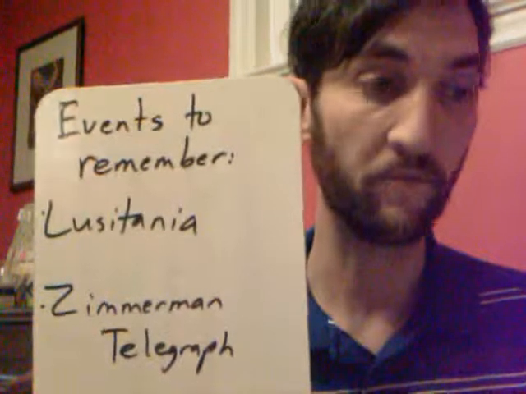The Zimmerman Telegraph was an intercepted communication from Germany to Mexico, encouraging Mexico to enter the war on Germany's side, hoping to divide the U.S. attention if the United States decided to get involved in the war, as well as if the U.S. saw this telegram and intercepted it, may simply see it as a reason not to be involved in this war.